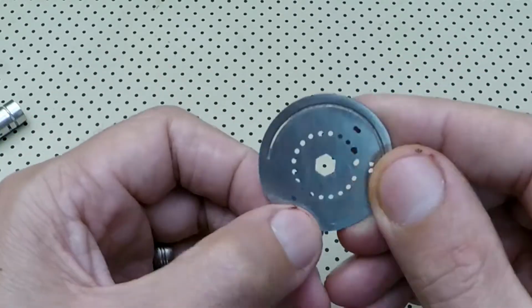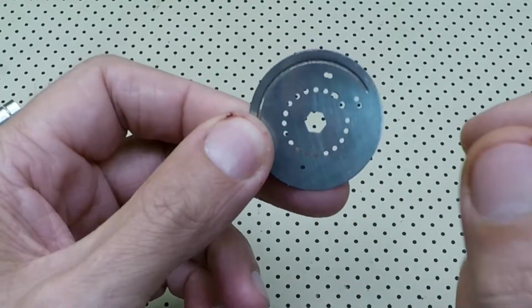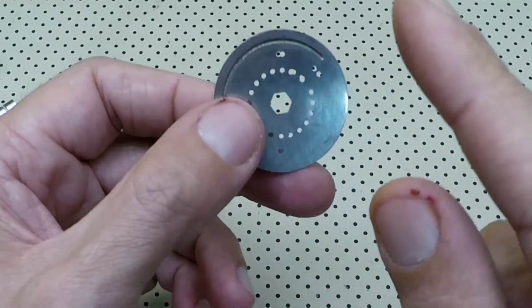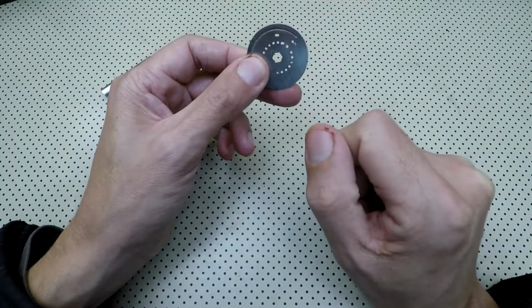And then I put another hole over here, and then I did an increment. I think that might be 20 holes. I didn't count them now. Obviously there is a bit of an issue there in those 2 holes.